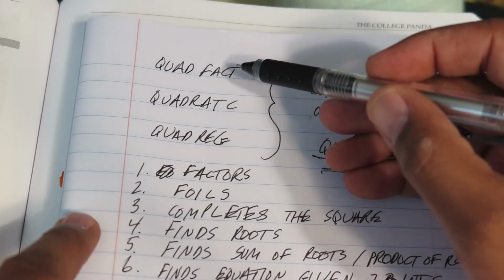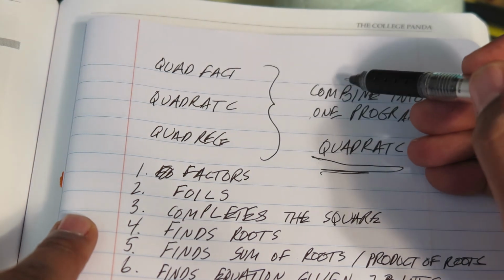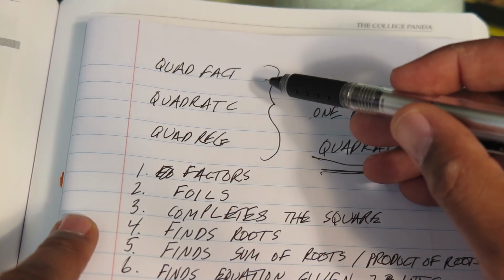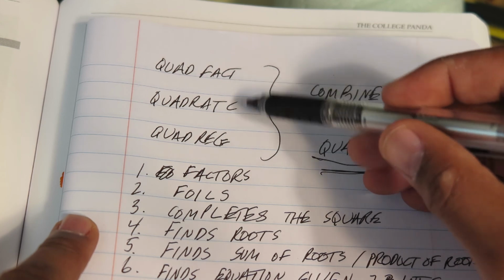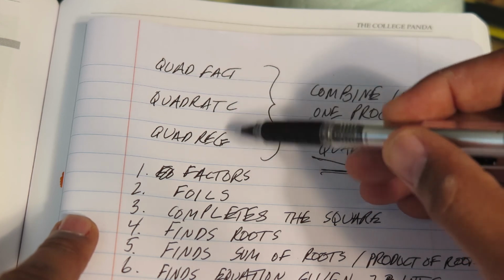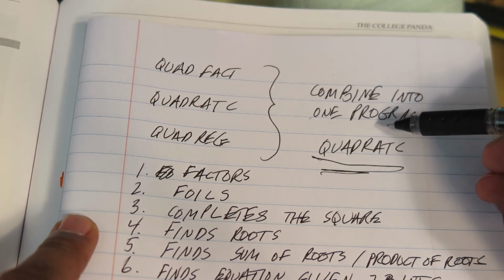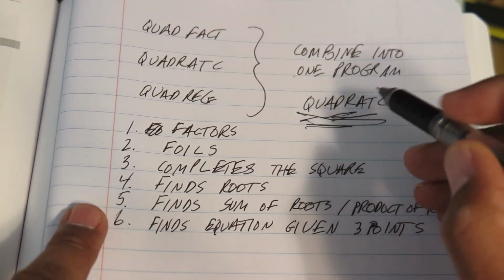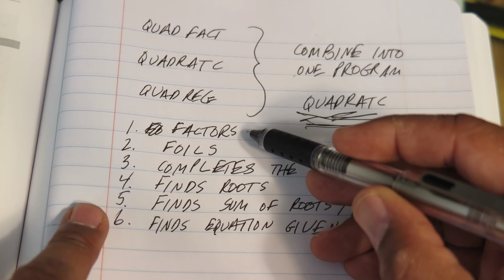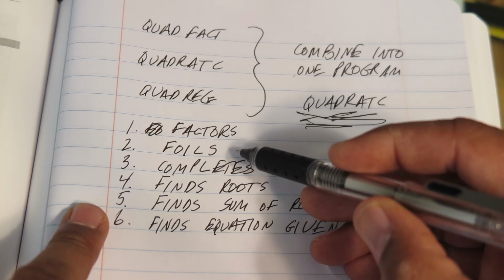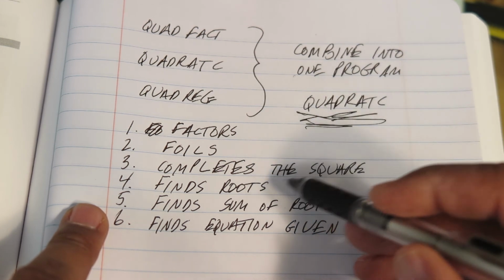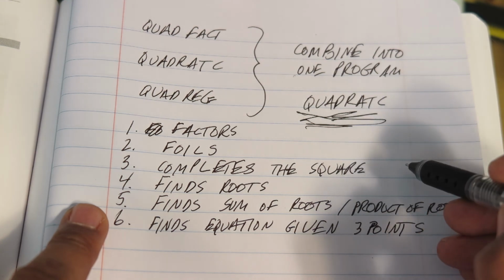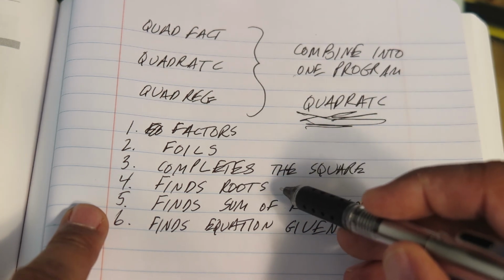I had a program called QuadFact that I demoed earlier this summer. And then I decided, instead of having 3 separate programs that did 3 different things, I would combine them all into one program. So the program that I've written now is called Quadratic. It factors quadratics, it FOILs binomials to get quadratics. It completes the square and puts it in vertex form. It finds the roots of a quadratic.